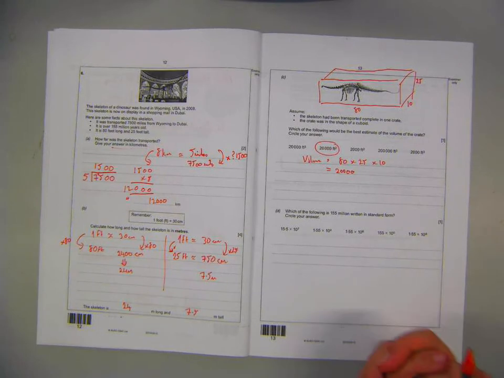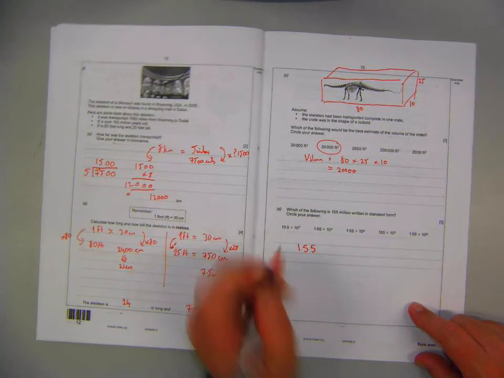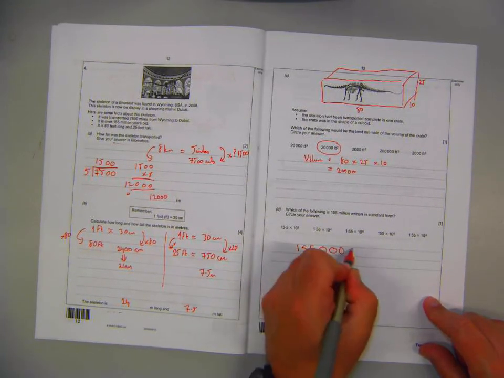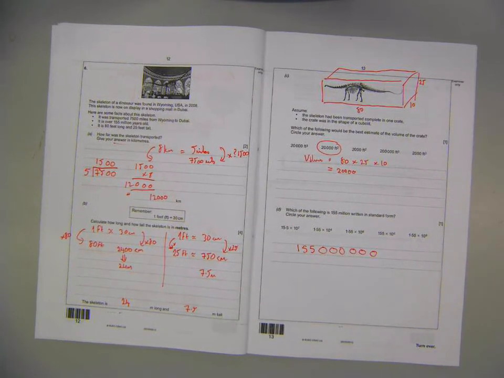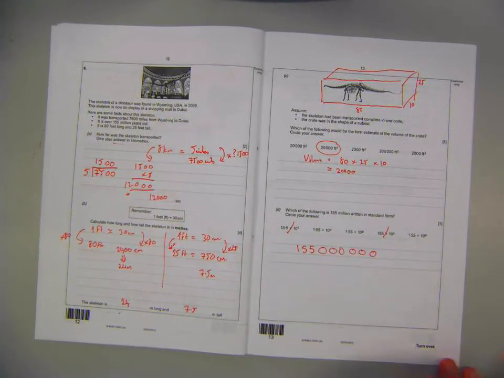Last question on dinosaurs then. Which of the following is 155 million written in standard form? So I've got 155 million, and I need to turn that into standard form. Where does the decimal point have to end up for it to be in standard form? It's going to be 1 point something, between 1 and 10. So it's definitely not that one, and definitely not that one. So I've got a choice of 3.